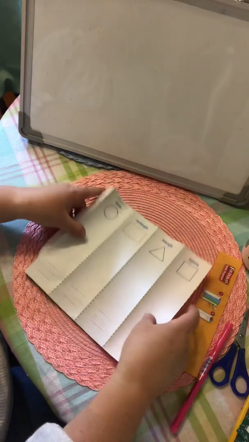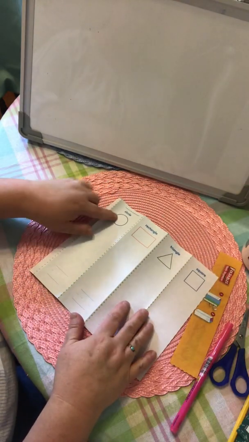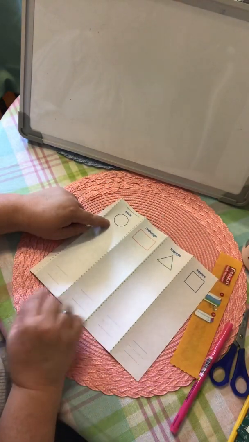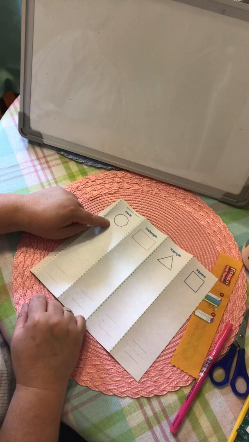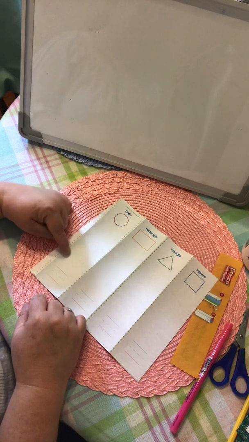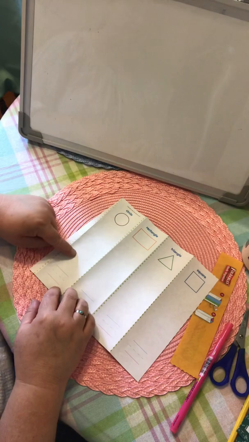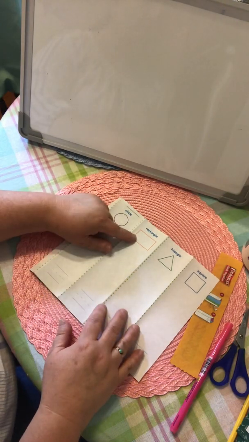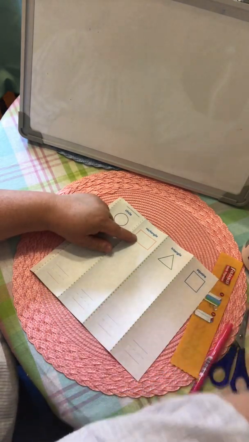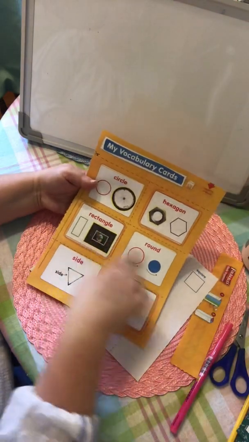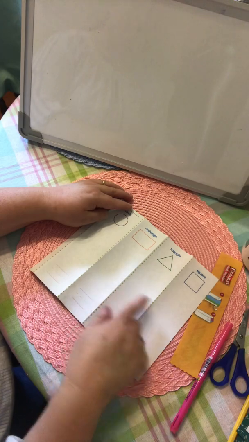But before we do any of that, take a look at your circle. Can you find some things in the world that are circles? What are some things that are circles? Okay, and draw those here. How about rectangles? What are some things that are rectangles? And if you look at your vocabulary cards, they give you some ideas, but I bet you could come up with some more. And the same thing for a triangle and a square.